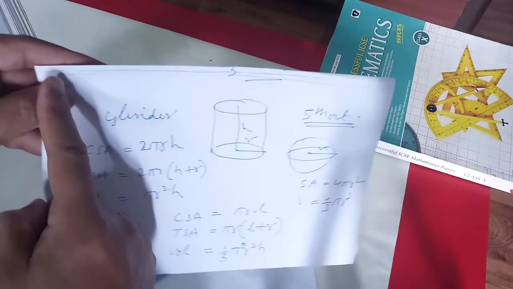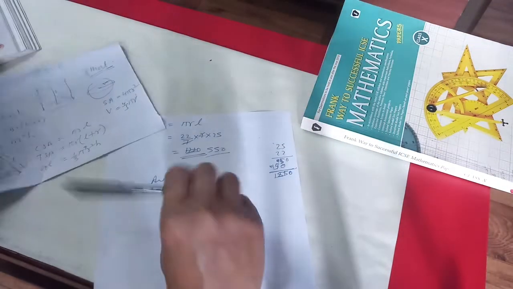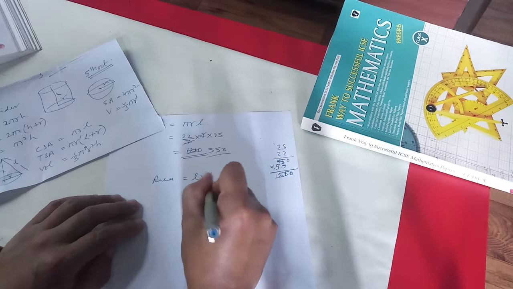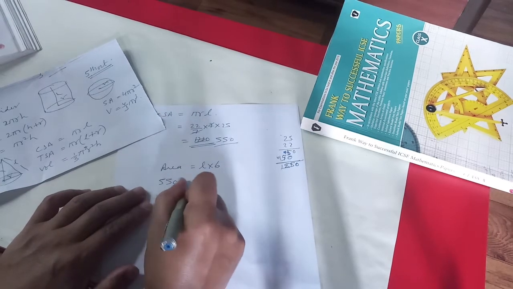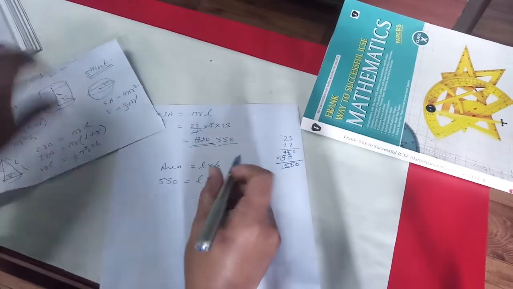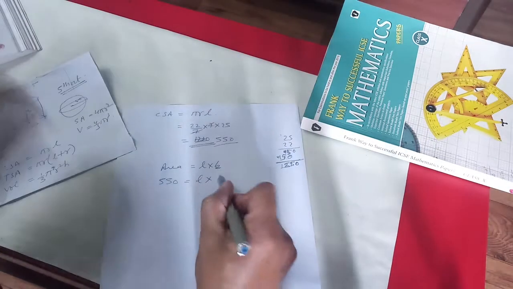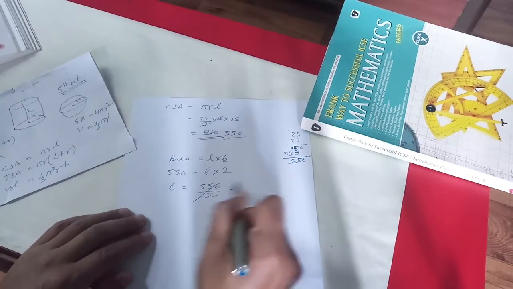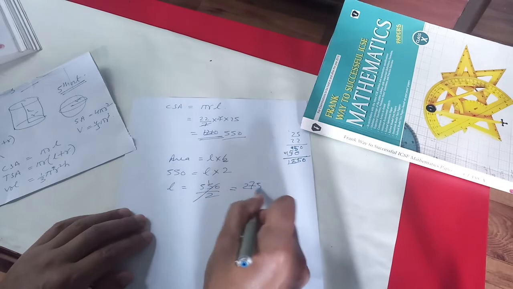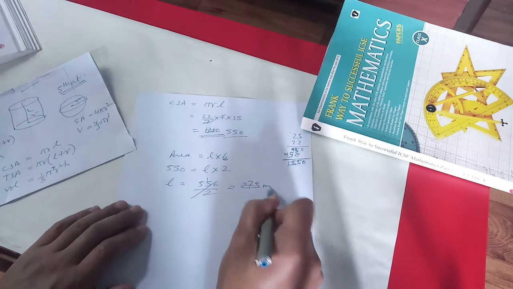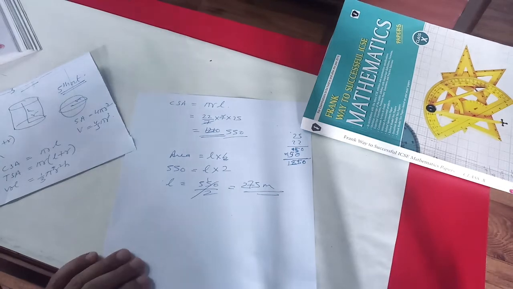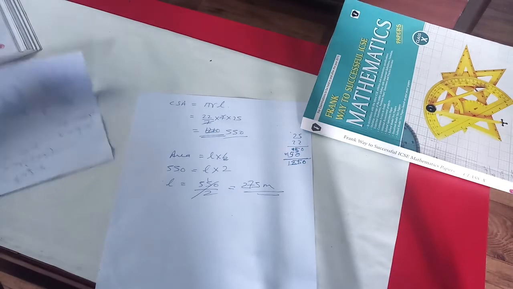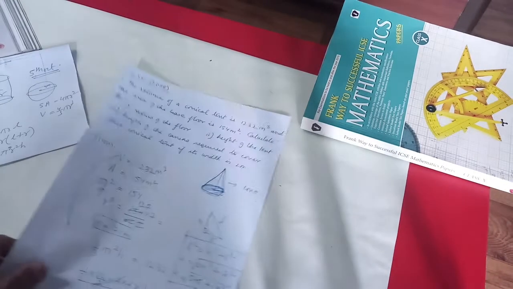So the area of the rectangle is length into breadth. Area you got just now 550. Length you have to find. Breadth is given to you, 2 meter. Therefore the length of the canvas required is 2 2s are 4, 2 7s are 14, 275 meter. Okay, this is how you have to solve it. This question had come in ICSE 2008.